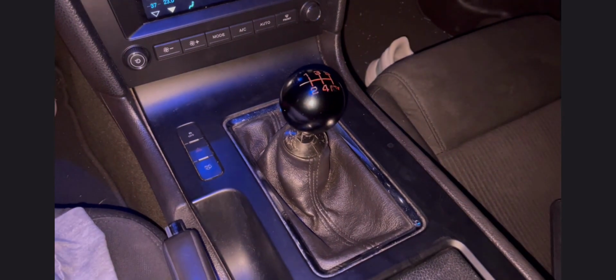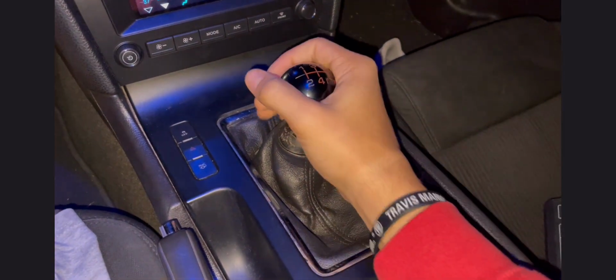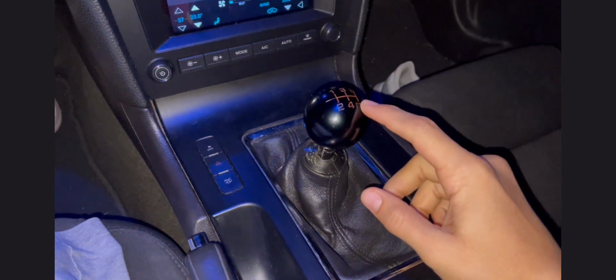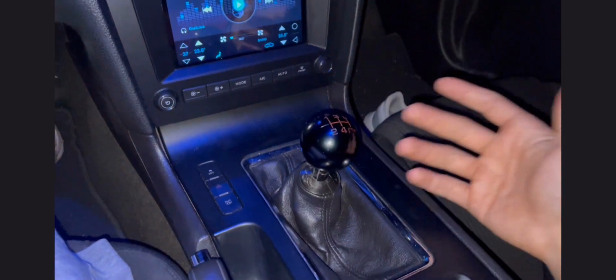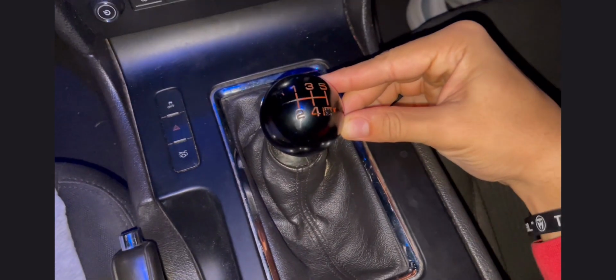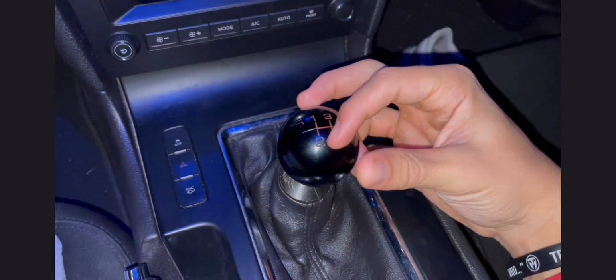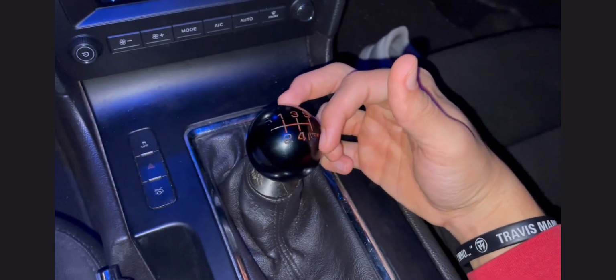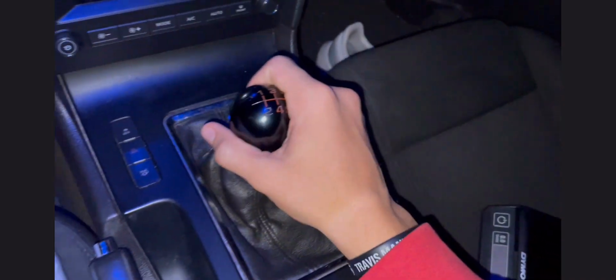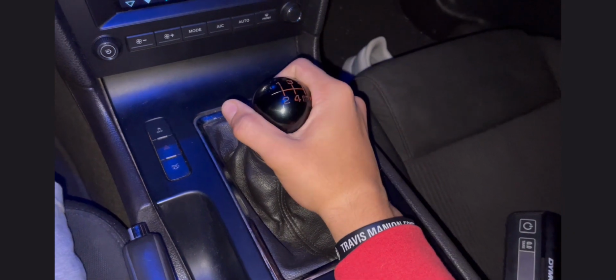So this is our first difference between an automatic and a manual car. This is what's called the gear shift, or the stick, it has a bunch of names. But basically, this is how you change those gears. It'll have a pattern on the top: reverse, first, second, third, fourth, fifth, and sixth for me. But it'll be different for each car. Basically, this is how you change the gears.